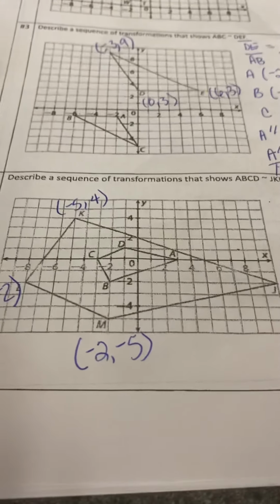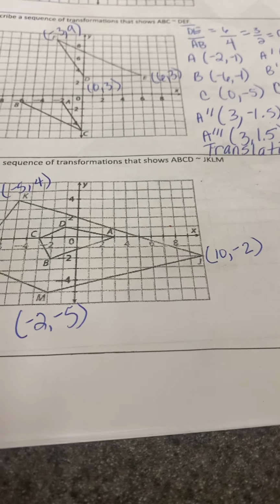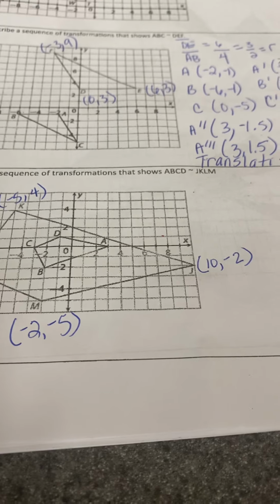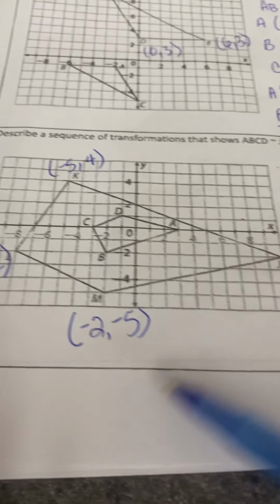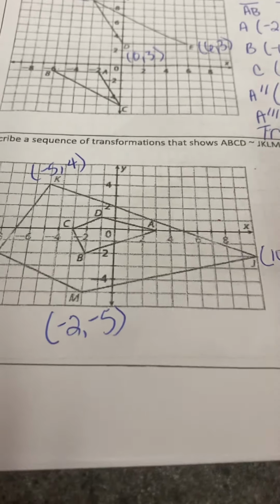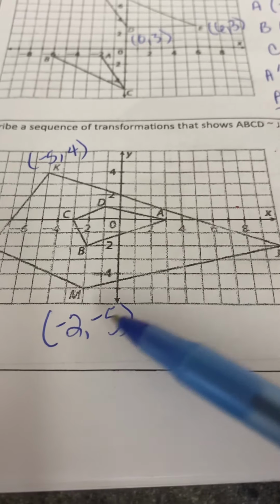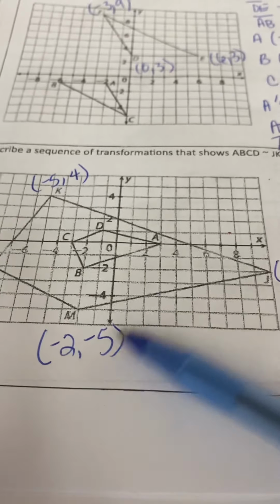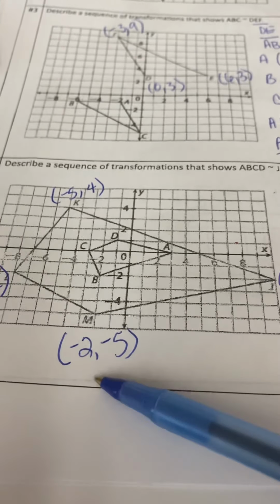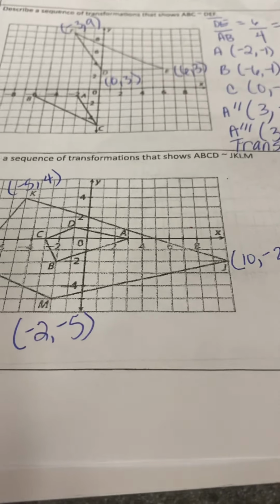In this video, we're describing a sequence of transformations that shows that quadrilateral ABCD is similar to quadrilateral JKLM. Now, I did put the points on the grid for the dilated figure. Remember, the first one is our pre-image. The one on the outside is our image. It has been enlarged, so we know the scale factor has to be greater than 1.